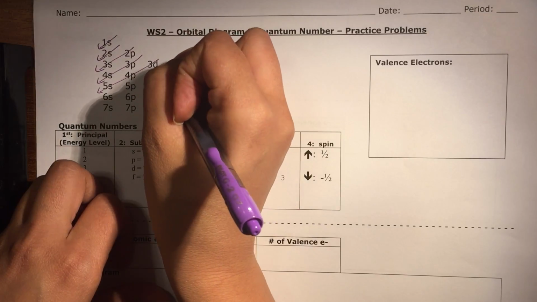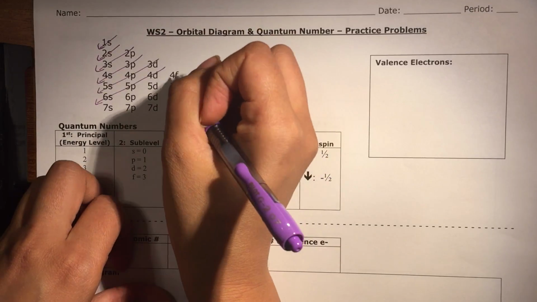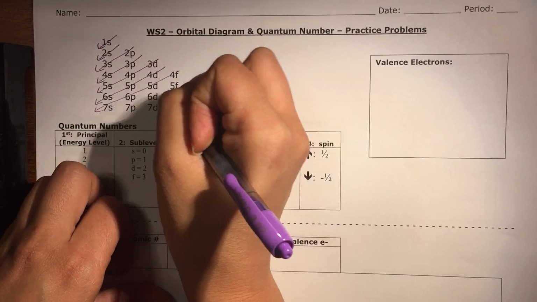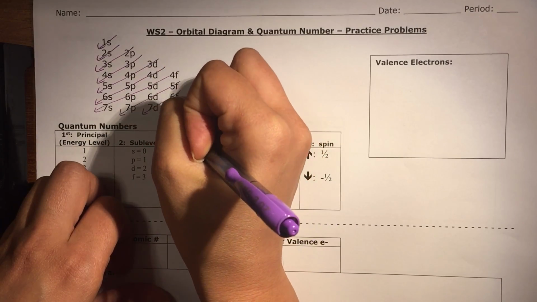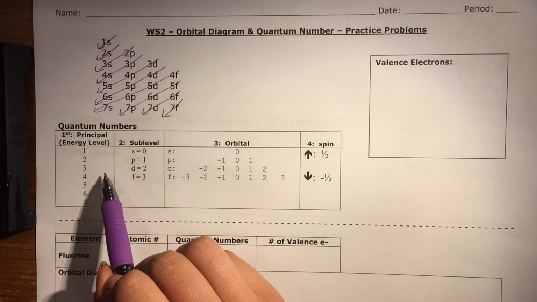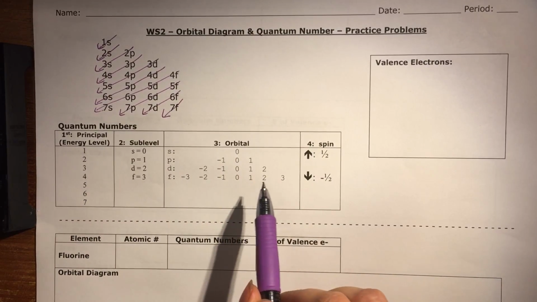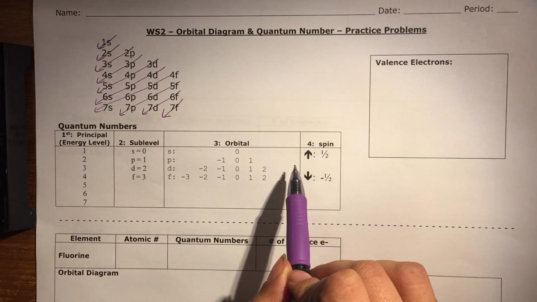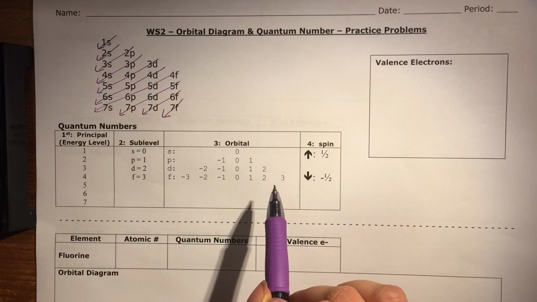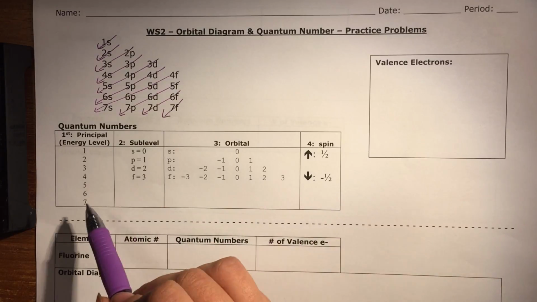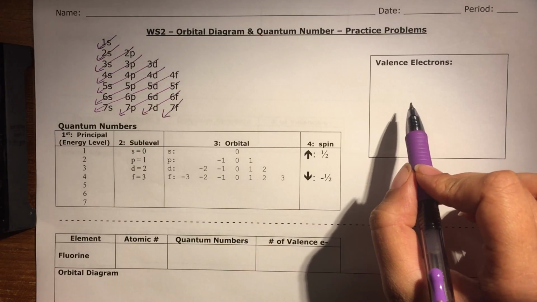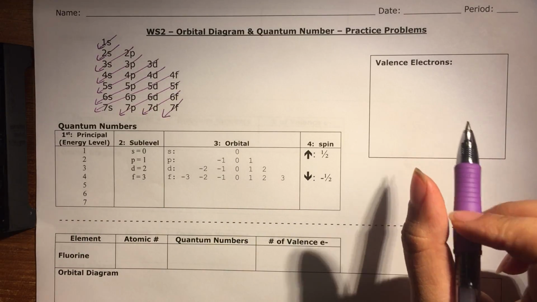On a test and quiz, you won't be given this, so you need to know how to draw this. We talked about that last time in the last video. You also have the quantum number steps. This is just a cheat sheet to help you out as you're trying to fill out quantum numbers. Same thing on a test or quiz, you won't get this, so make sure you know this. And then last thing, you have the introduction of valence electrons.